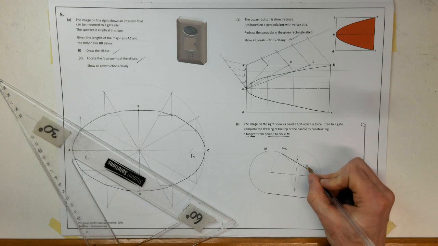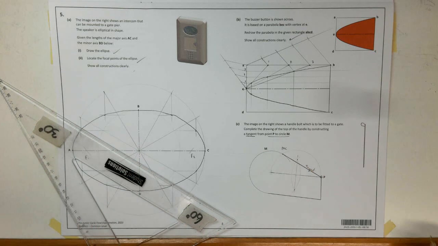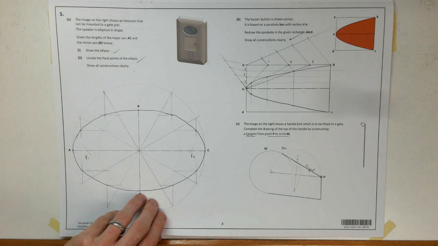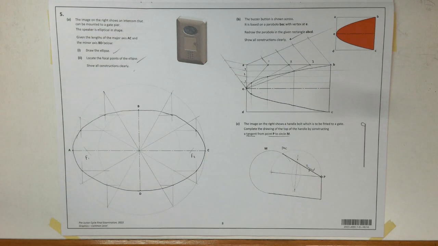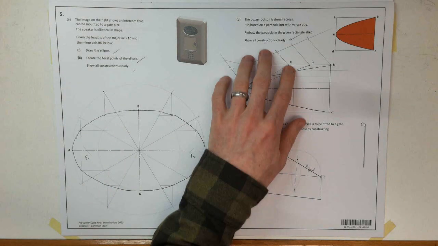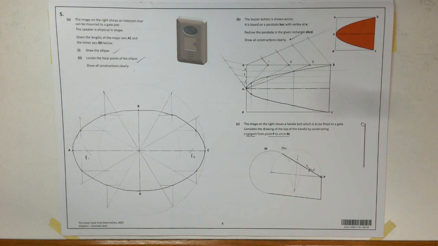So here's my tangent. Okay, so that is question 5 on the DEB paper 2023 completed. Nice, two conics questions and a tangent to a circle question.